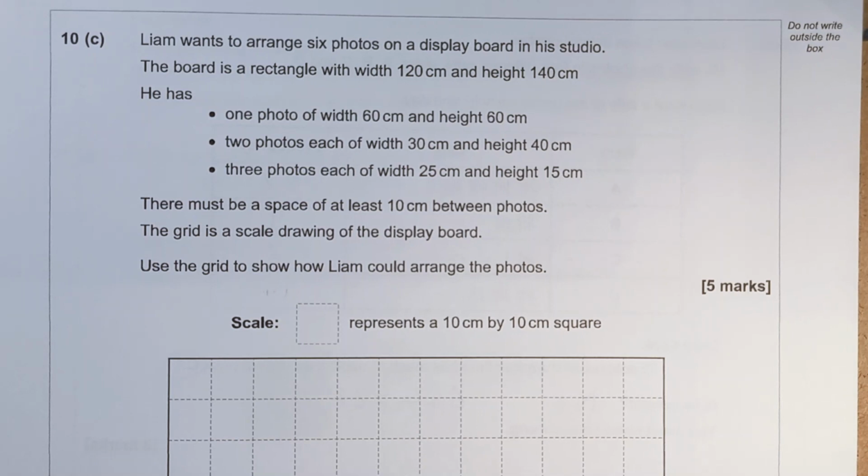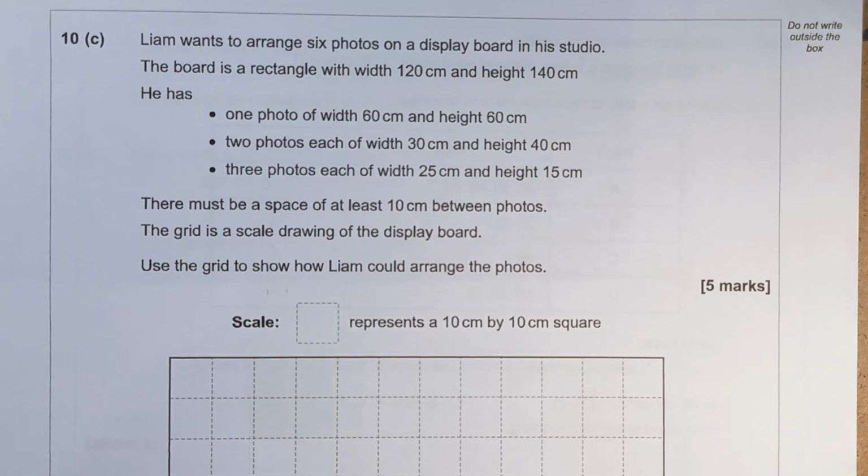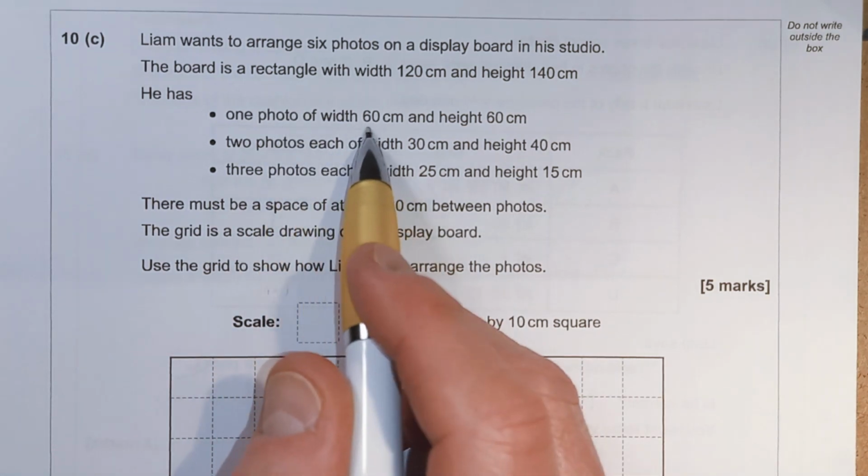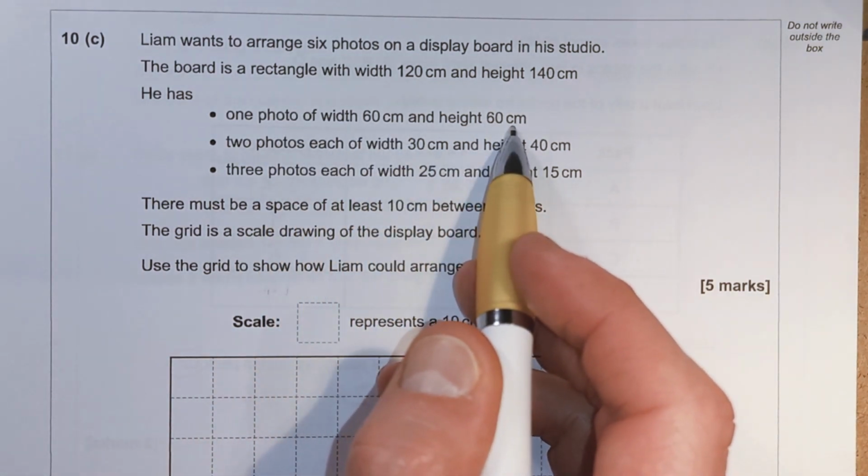Okay. 10C. Liam wants to arrange 6 photos on a display board in his studio. The board is a rectangle with width 120 centimetres and height 140 centimetres. He has 1 photo of width 60 centimetres and height 60 centimetres.